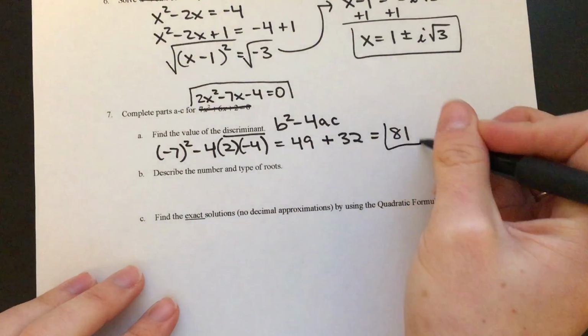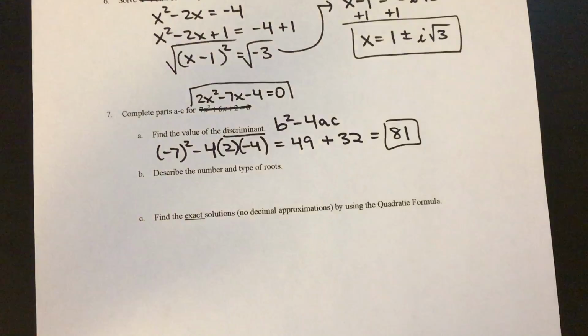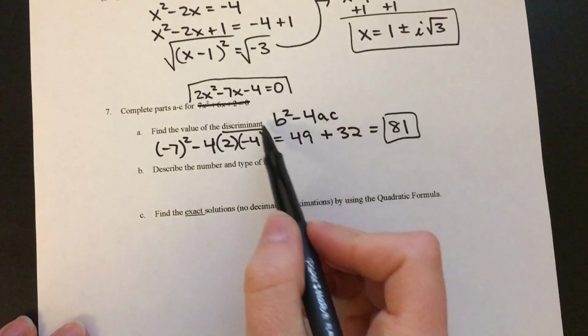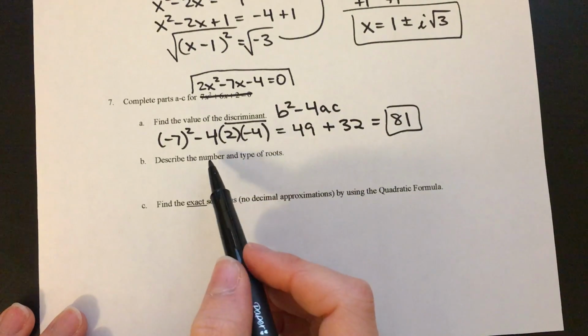So for part A, your answer should just be a number like that. Just whatever the discriminant is. It shouldn't be under a square root. You shouldn't finish the quadratic formula. It's just whatever number you get from this formula right here. Describe the number and type of roots.